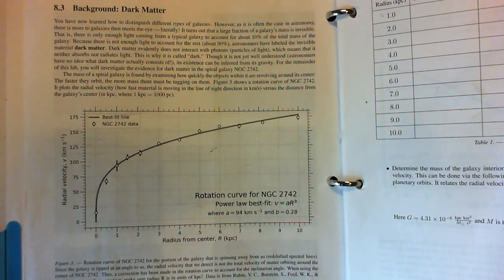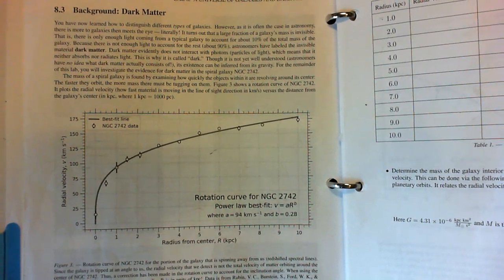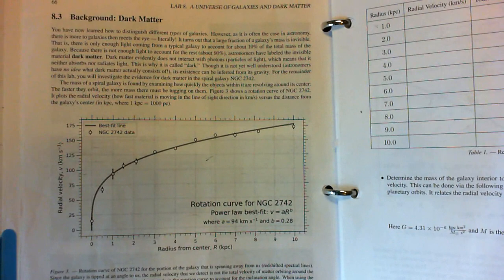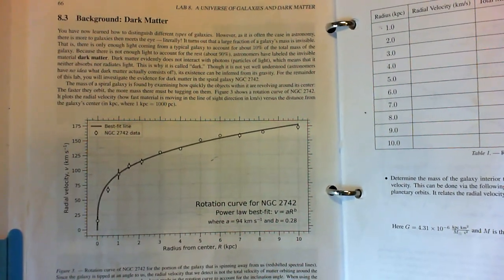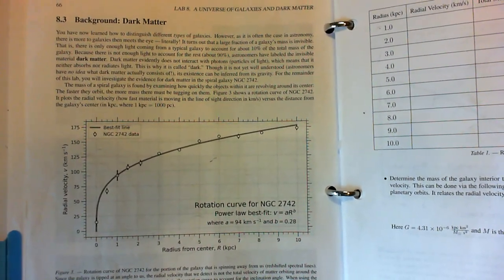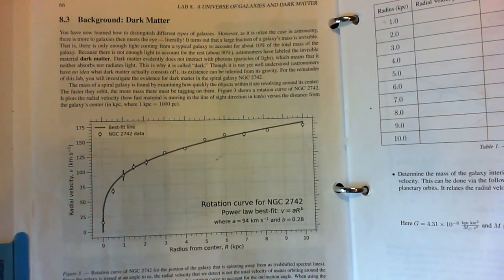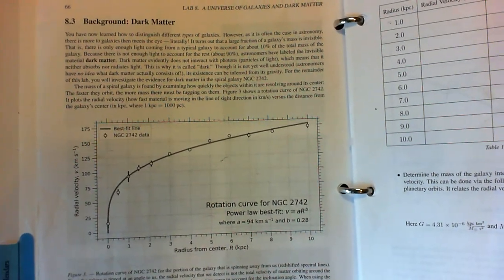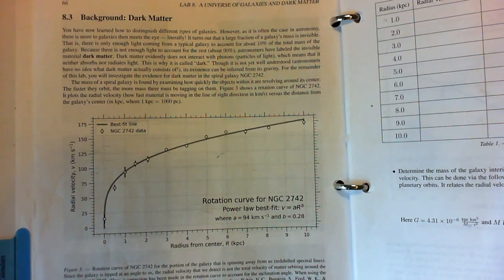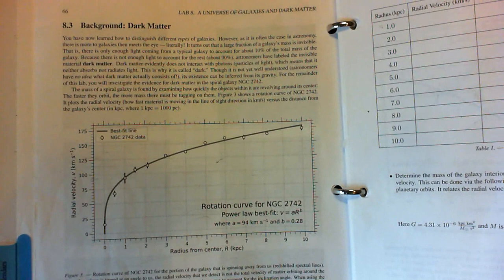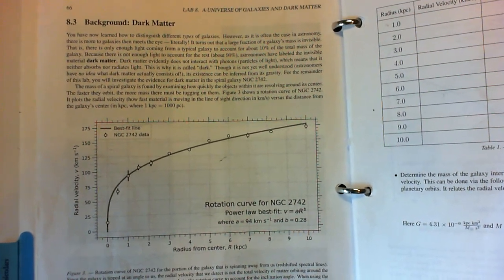Think back to the Jupiter's Moons lab that we did, and remember Kepler's third law, or Newton's form of Kepler's third law in particular, tells us that if we have a high mass at the center with things orbiting around it, if we have information on the rotation period and the distance of those things orbiting around that central mass, we can calculate the central mass.